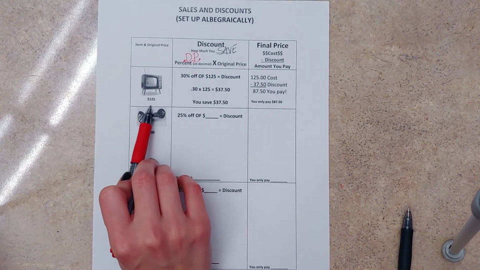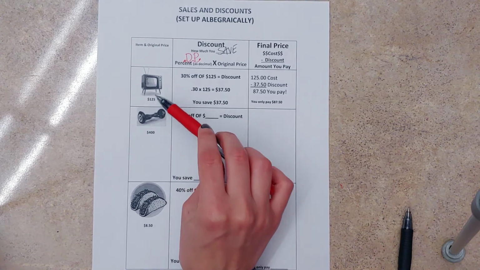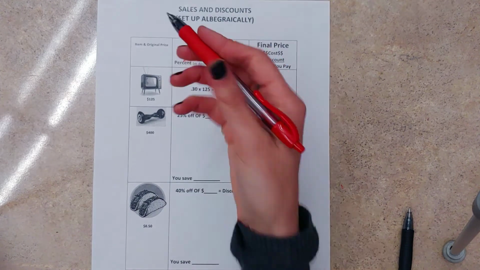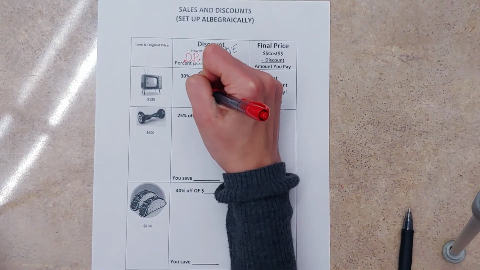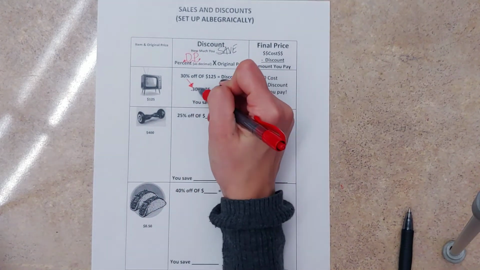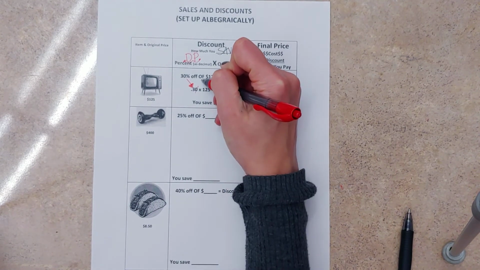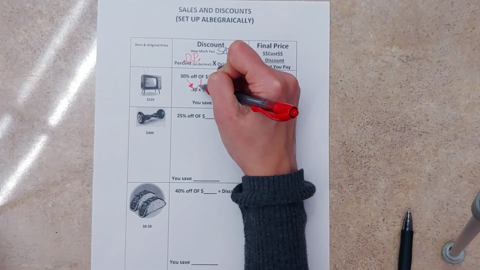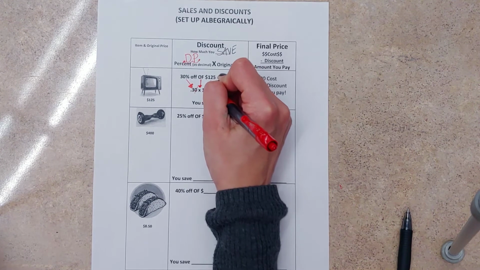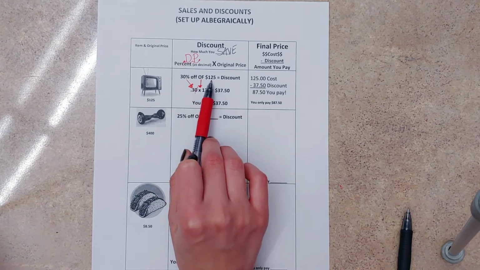So if we see down here, the same item that we saw before on our previous notes page, a TV for 125 bucks, it's 30% off, and we're not going to do anything fancy. We're going to turn our percentage into a decimal, move it back twice. We can even get rid of that zero on the end. We're going to remember that "of" mathematically tells us to multiply. And then there's our original price, 30% off of $125.